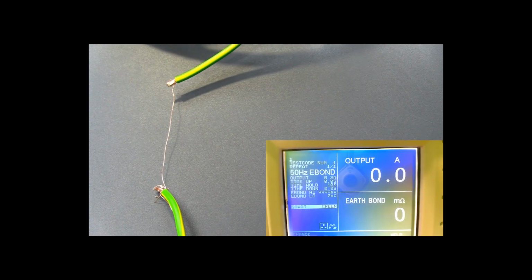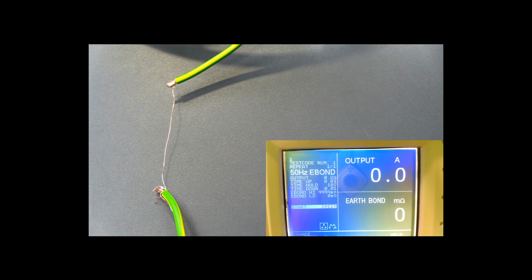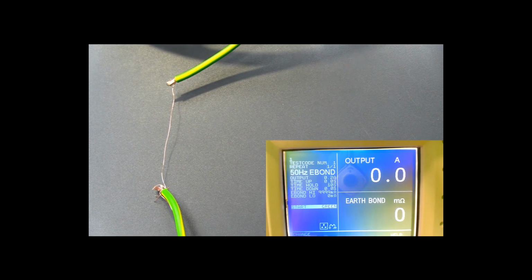So for this particular experiment, we're going to perform both a continuity test and a high current bond test on this same piece of cable. And the aim is to highlight the differences that the two tests can show.